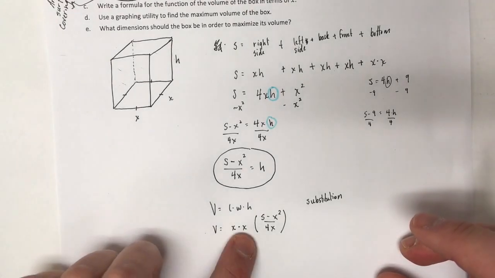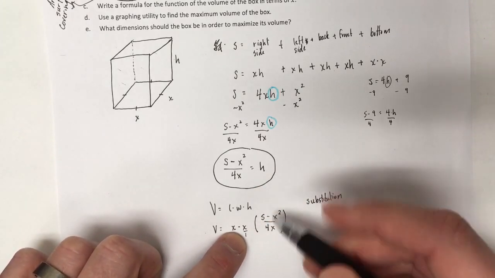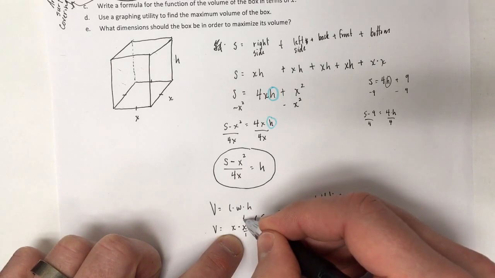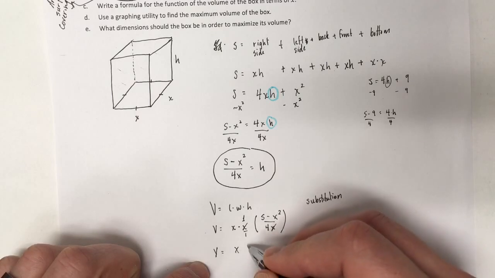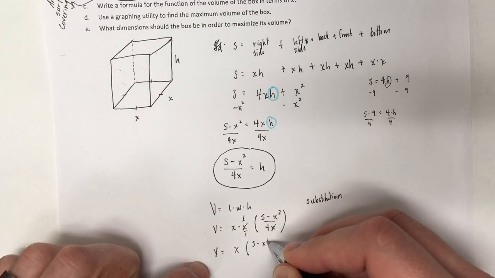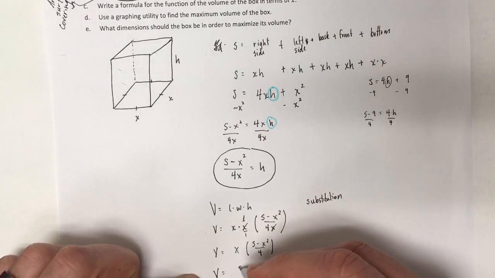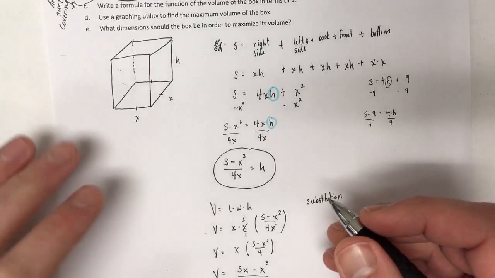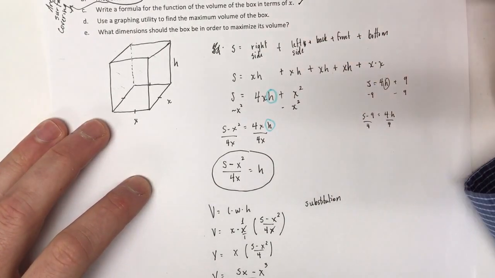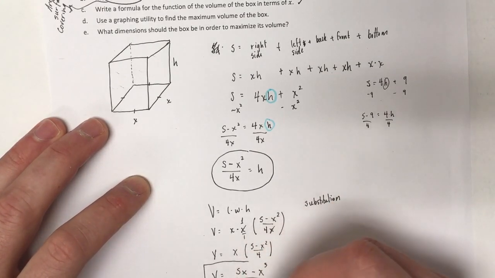Okay. Now what I notice is that I have an x in the numerator and x in the denominator, so what I can do is make a 1 with that. So this is equivalent to 1. It just simplifies my expression a little bit for me, and now I have x on the outside of s minus x squared divided by 4. And we can distribute that in, so my final equation is s times x minus x cubed all over 4. And so now I've written the formula of the volume in terms of x. I'm going to box that.